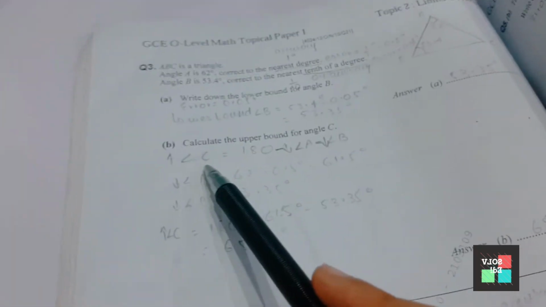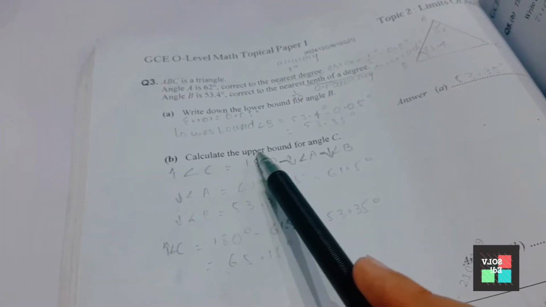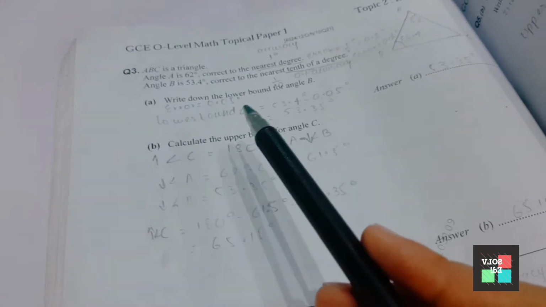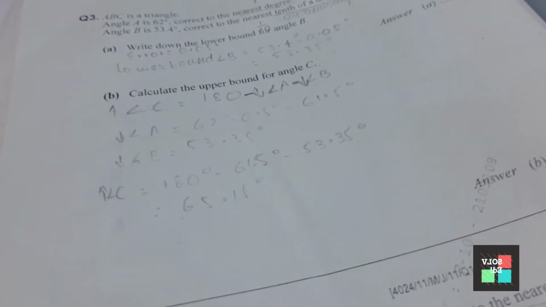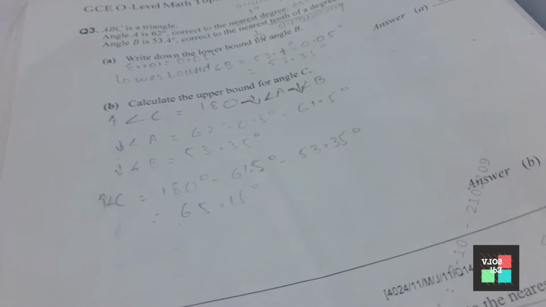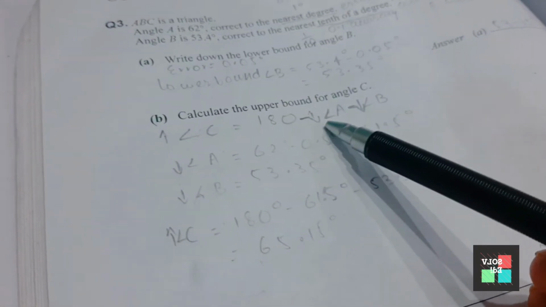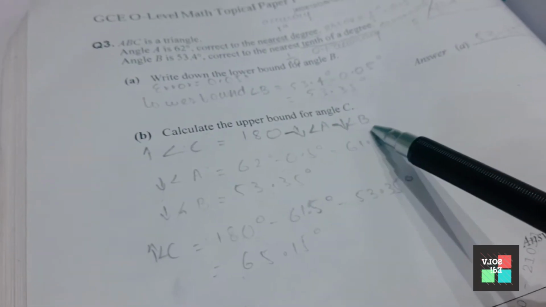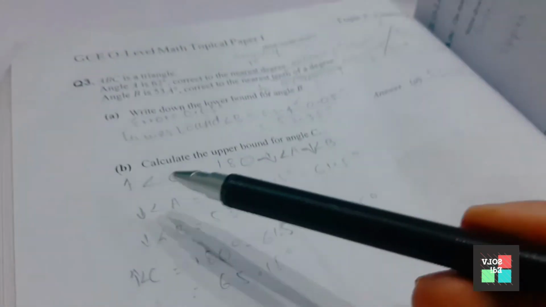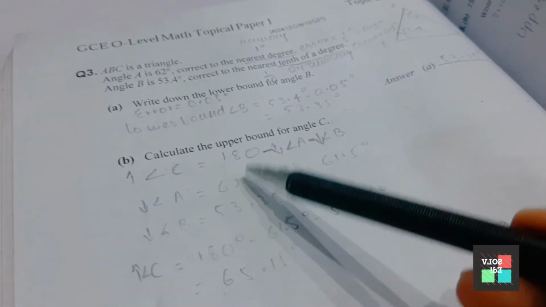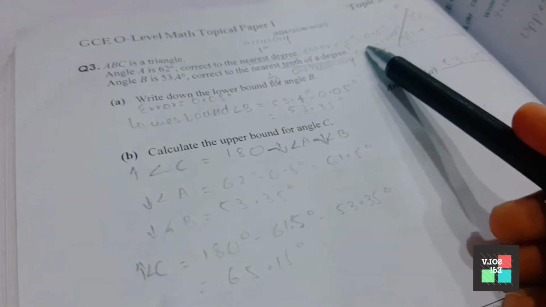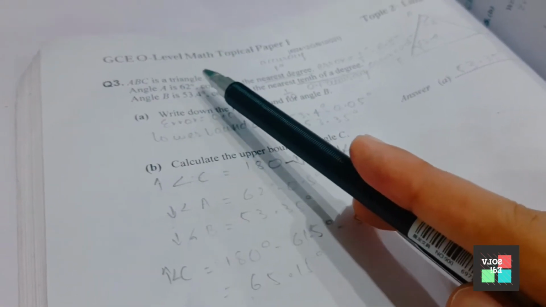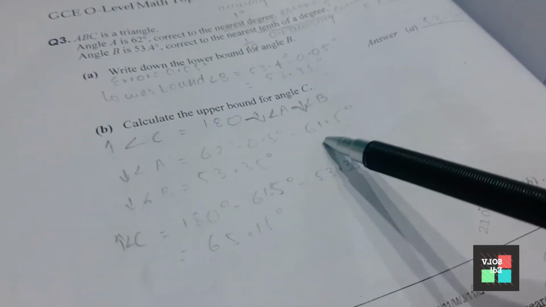So I have written the same thing. And the next part is upper bound for angle C. So we have to not only calculate angle C, but also the upper bound. And to calculate that, we're going to subtract lower bound angle A and lower bound angle B. Lower bound angle B is already calculated in the previous part, and lower bound angle A can be calculated by subtracting the error from the original measurement, which is 62 degrees, and that is going to land us with 61.5.